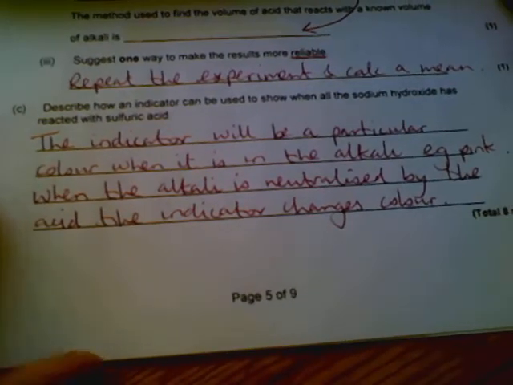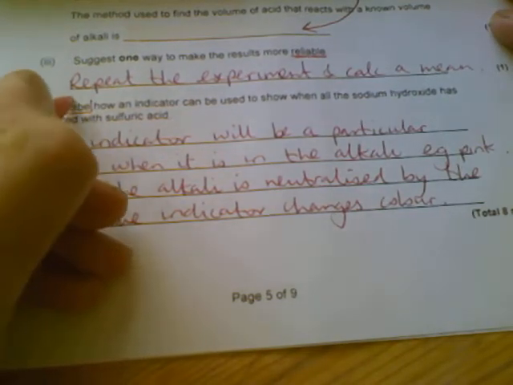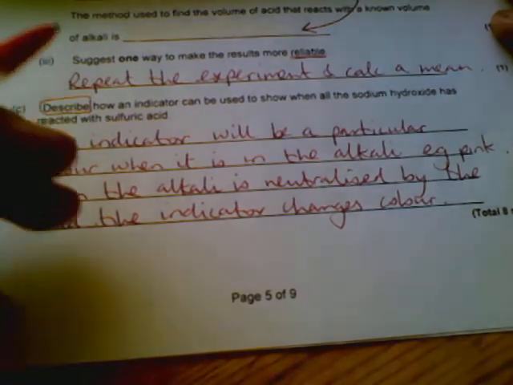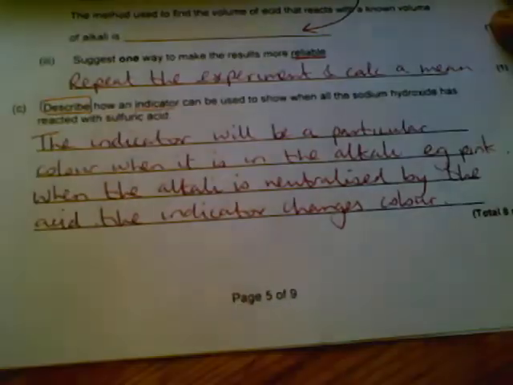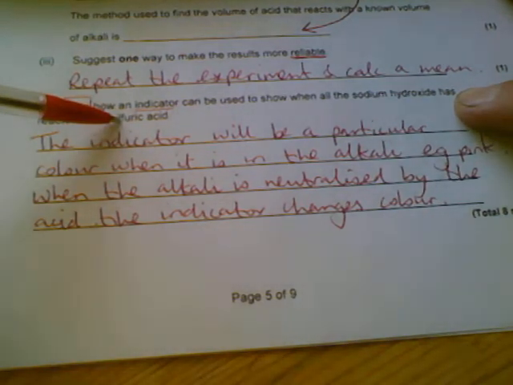Part C, describe. So box the command word. So we're saying how we're going to do this. How an indicator can be used to show when all the sodium hydroxide has reacted with sulfuric acid.